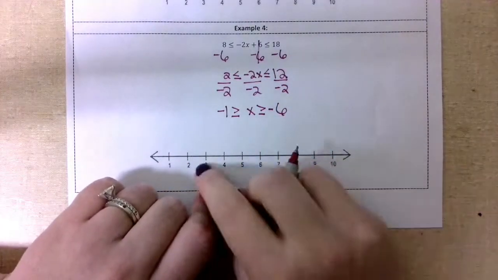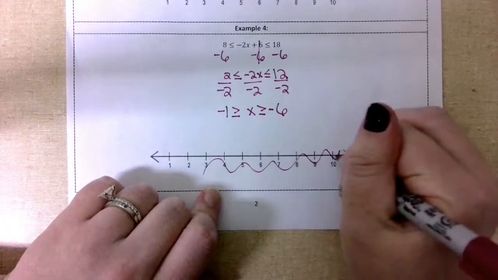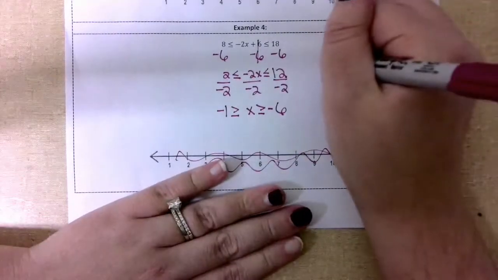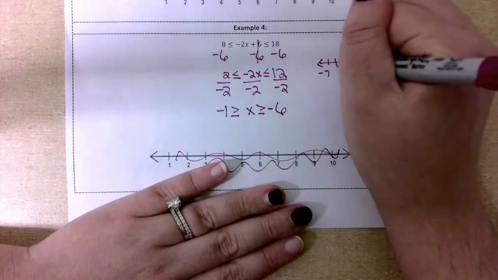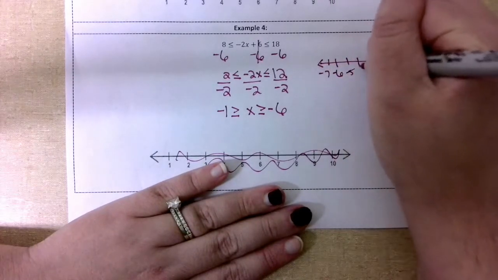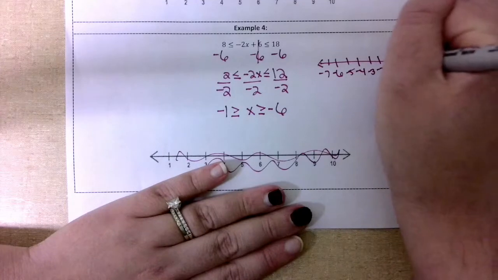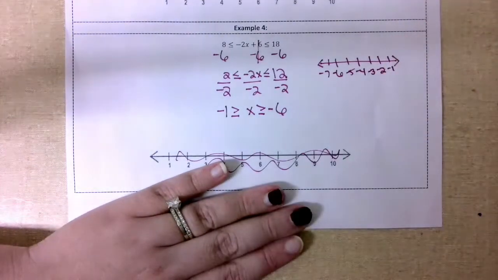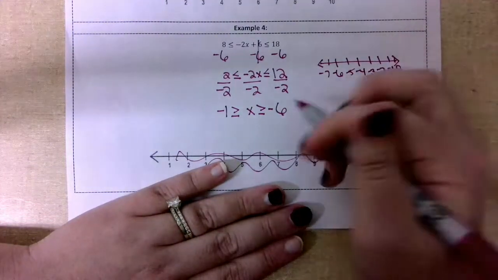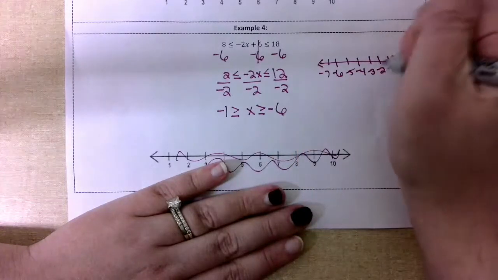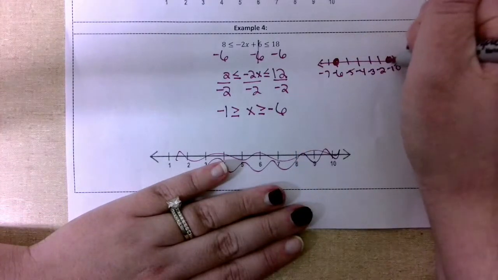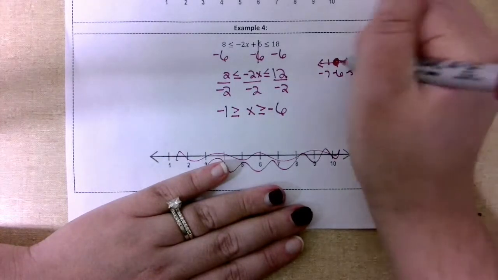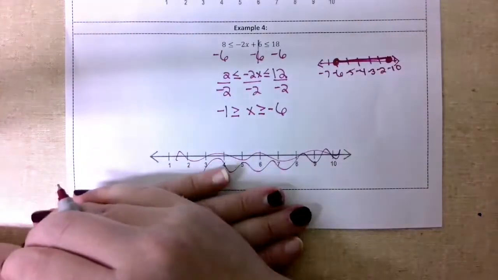So, my number line is not a good guy. Gotta rewrite it up here. Negative 7. Okay, so negative 1 and negative 6 are both closed circles. And I am going to draw the line between them.